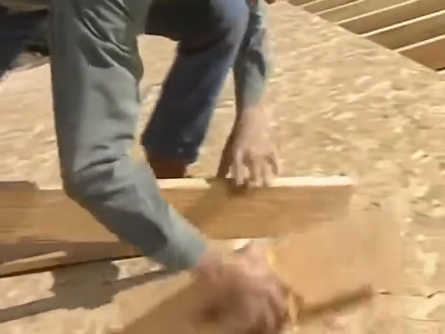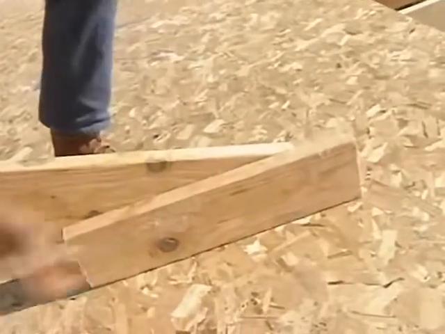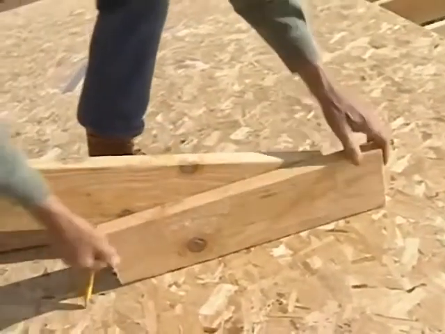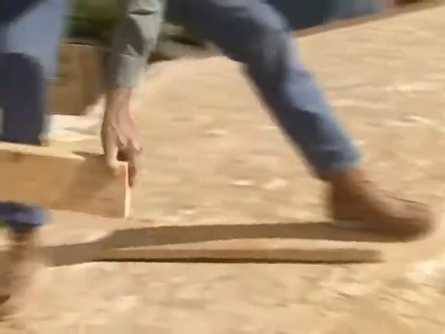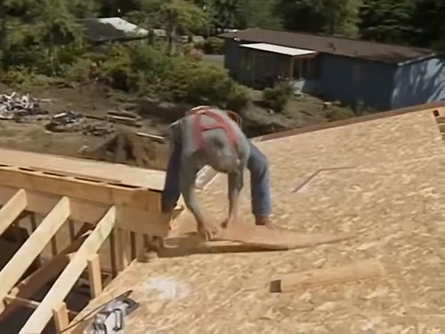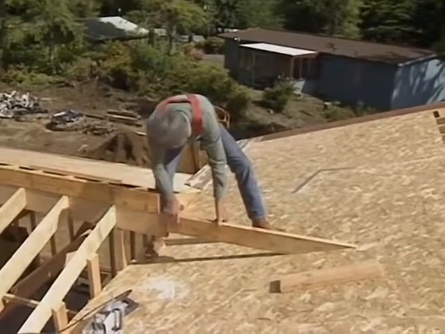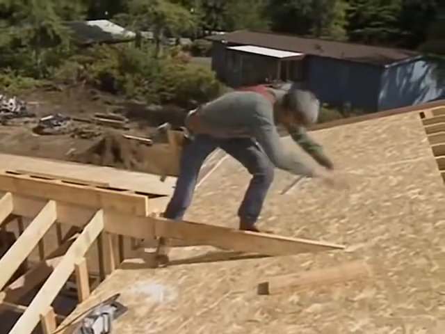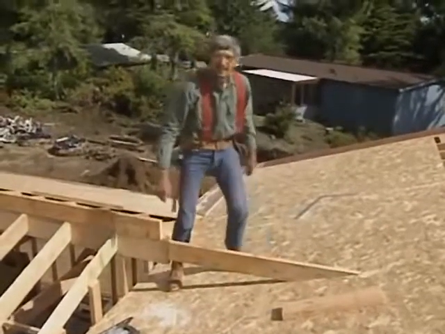Then we have to get a level cut on it. That's simple. Mark it like that. That gives you the level cut. Once that ridge is cut, it's going to look like that. And then we'll have a valley, one that runs down each side.